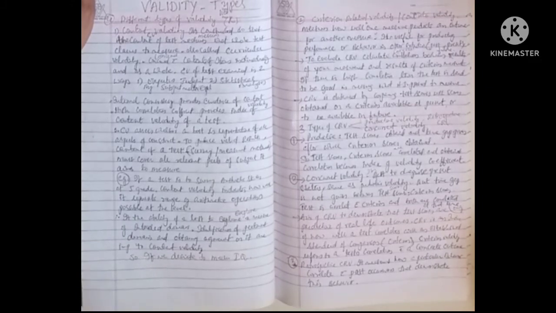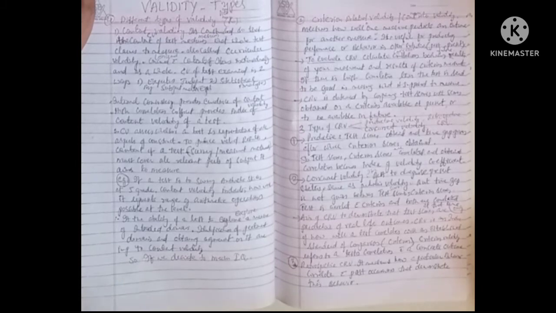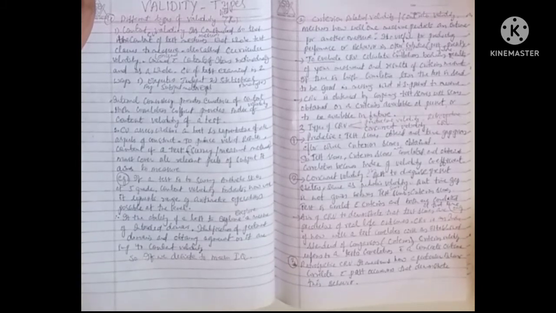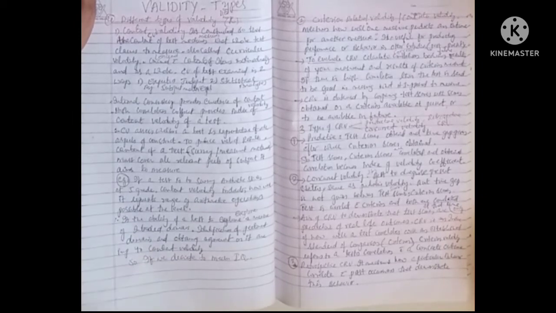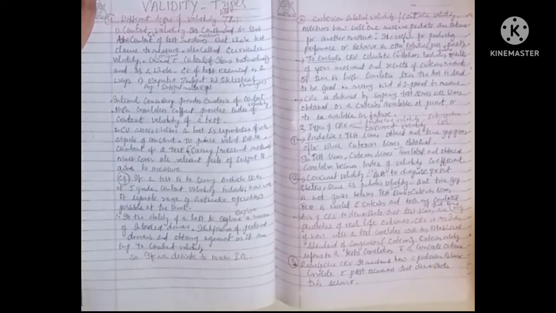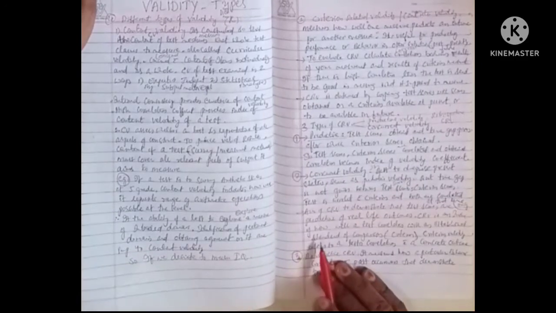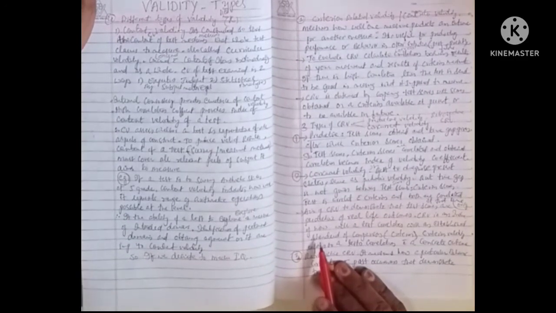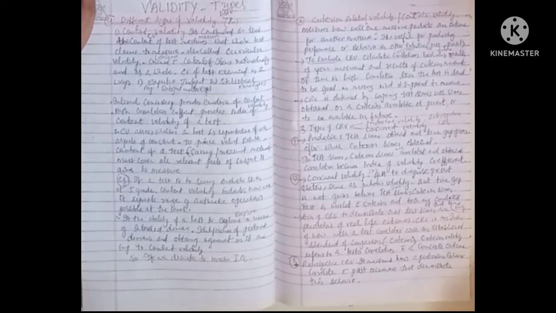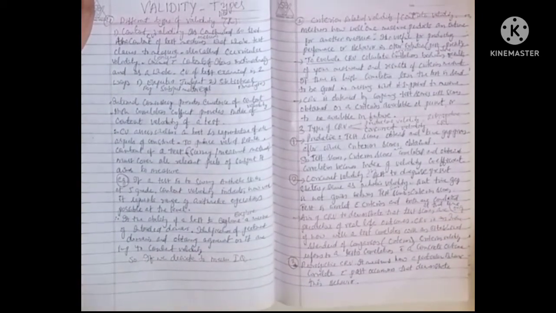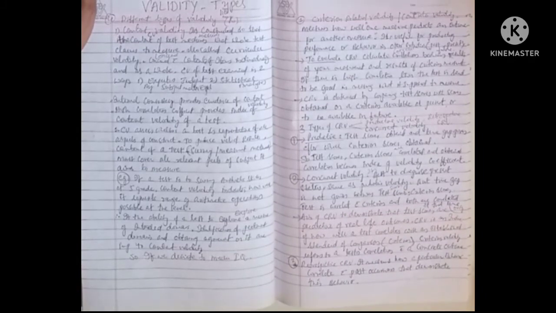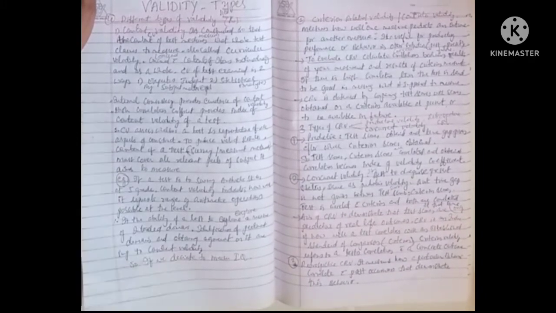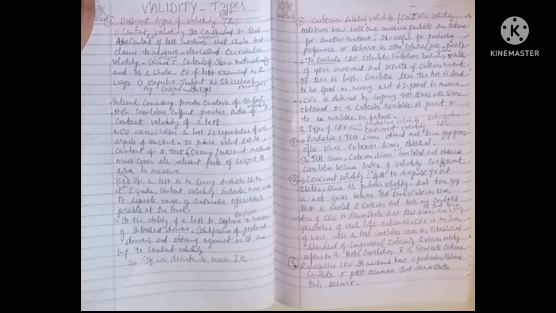To evaluate the CRV, calculate the correlations between the results of your measurement and the results of criterion measurements. If there is a high correlation, then the test is said to be good in measuring what it's supposed to measure. The CRV is obtained by comparing the test scores with the scores obtained on a criterion available at present or to be available in the future. So based on these types, we have 3 types of criterion related validity. They are predictive, concurrent and retrospective.